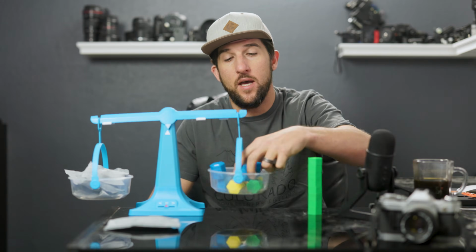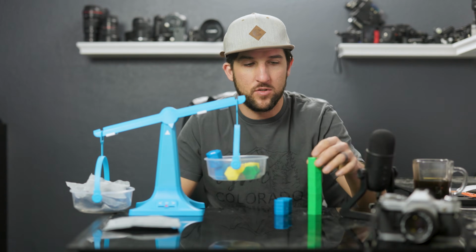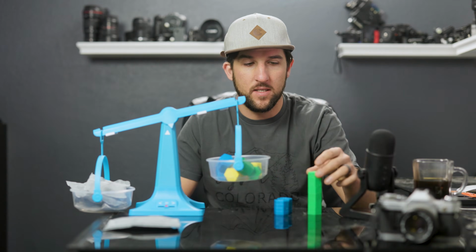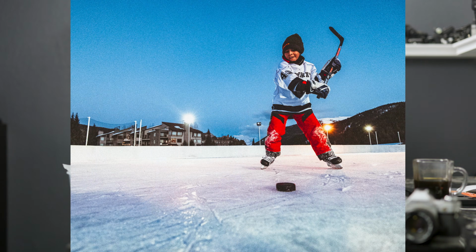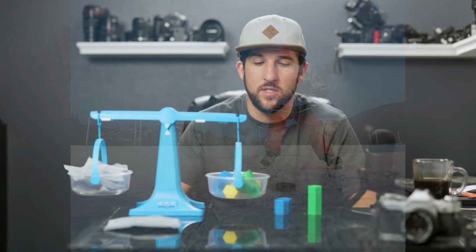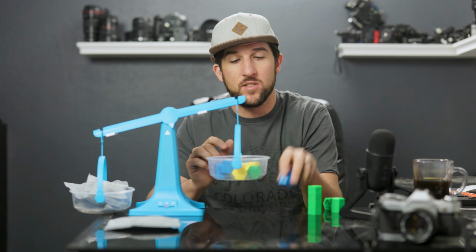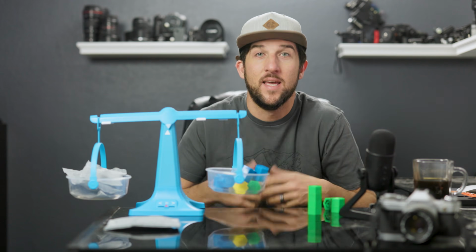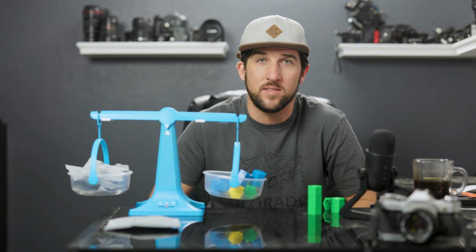Because if I took out 2 stops from our ISO, I would have to shoot at 1,000th of a second, a 500th of a second. And you can see this little guy's winding up to take a slap shot. At a 500th of a second, that stick would be blurred and it wouldn't capture the proper exposure. So do not be afraid of adding your ISO, especially with modern cameras. It is the best way of capturing freezing motion in low light situations.